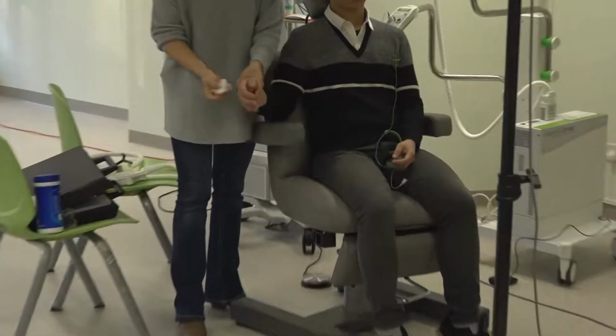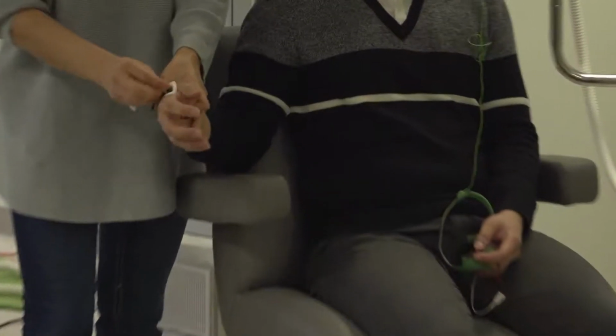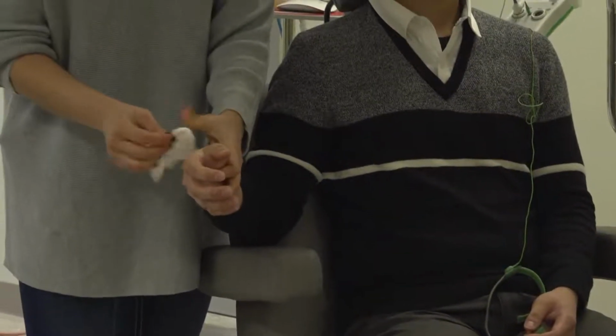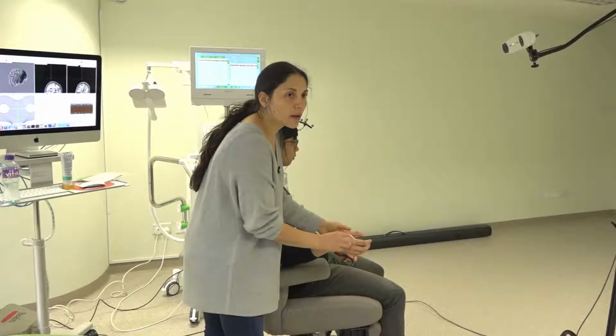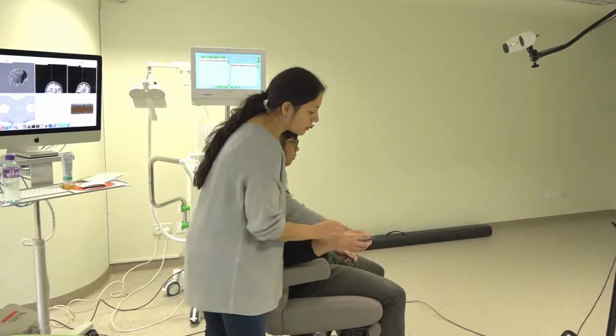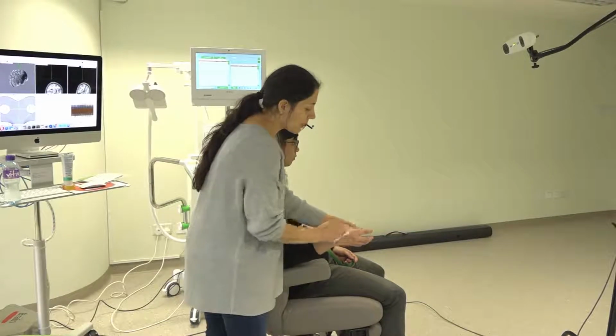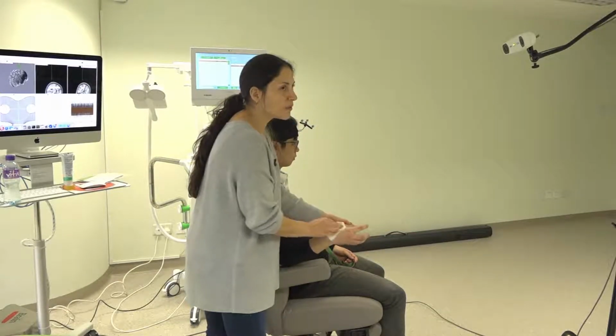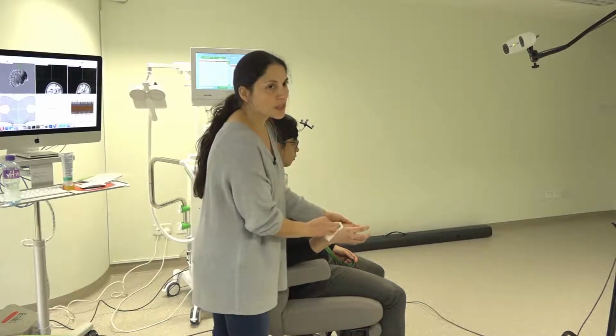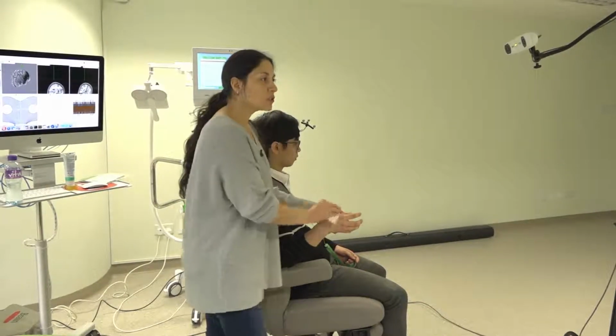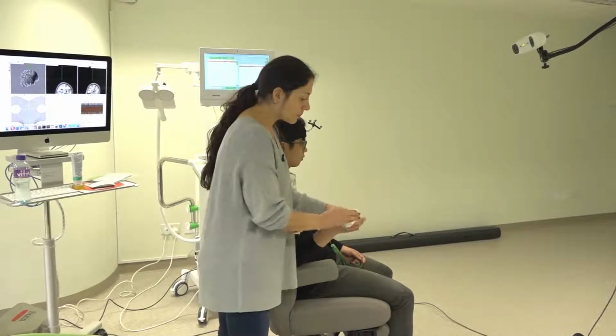And I'm gonna clean his area, right? I will use alcohol. I prefer alcohol and a cotton or something. Probably here you will not have that problem, but I have had this problem with other EMG that you just don't see the image. It's so noisy, then what you need to do is to clean better the area.